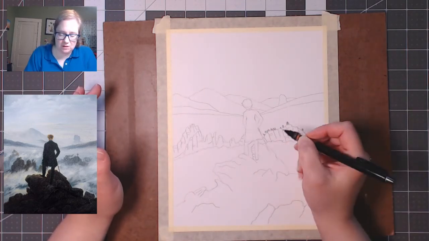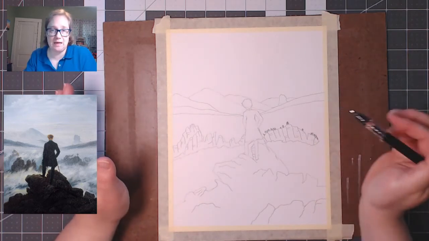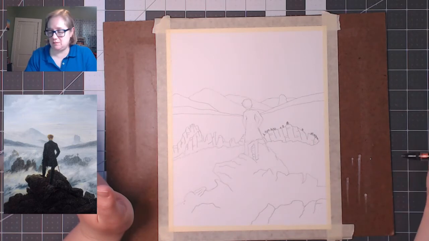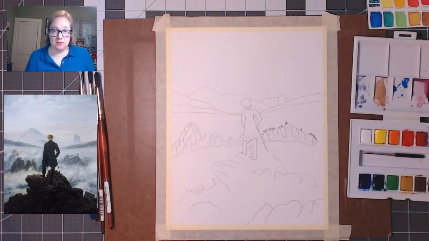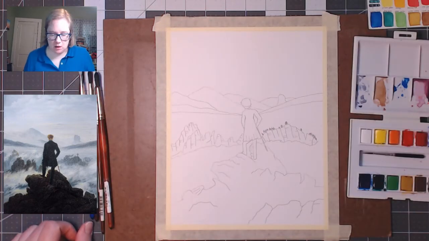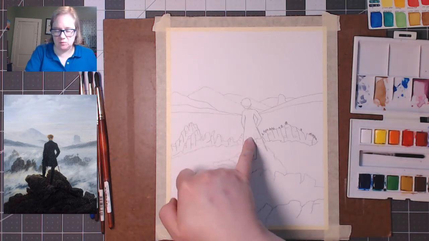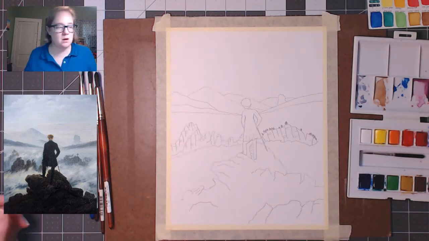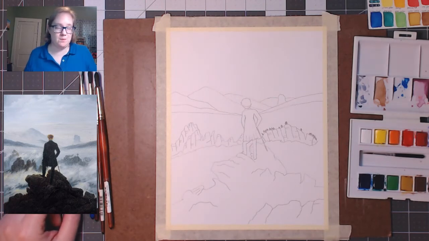So just make sure you're happy with your drawing, erase what you need to erase, and then we will get to painting. I've erased what I needed to erase, and I put some ruffle lines up in this jacket because I forgot to. And now we're ready to paint.